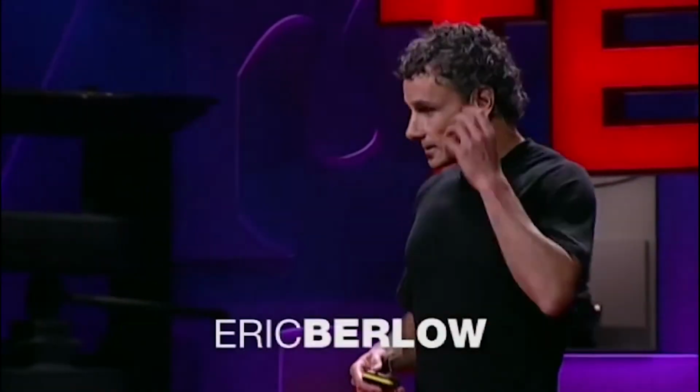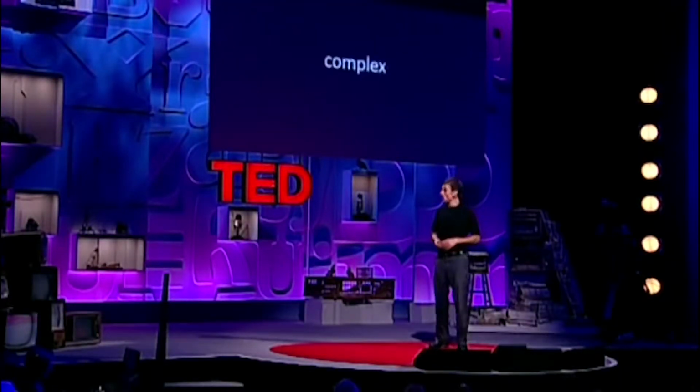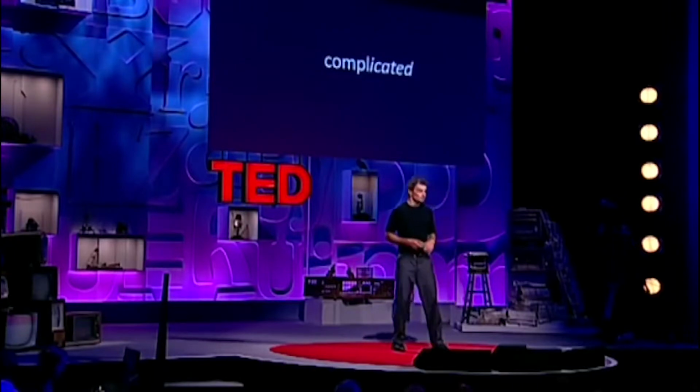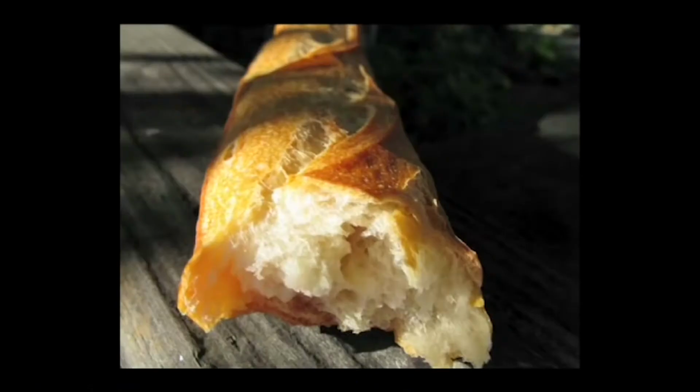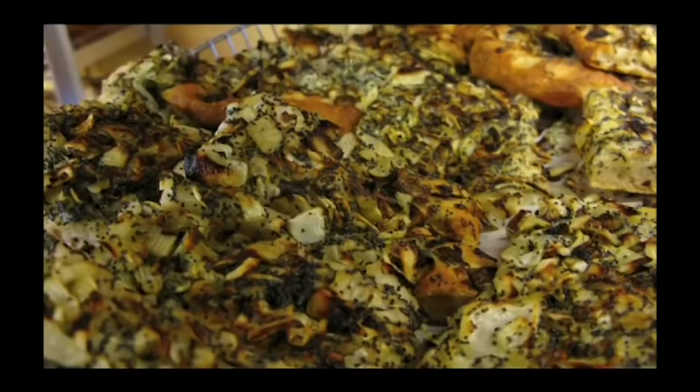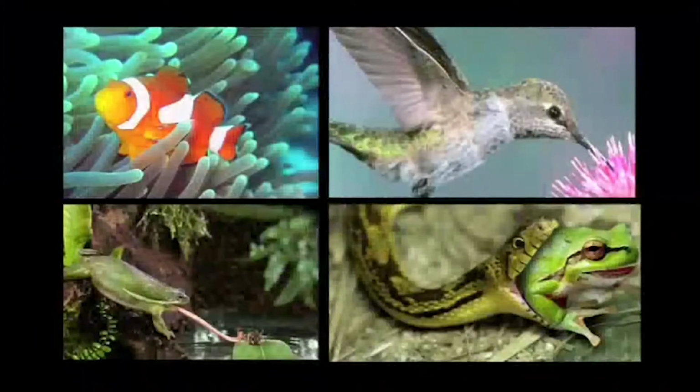Do you ever feel completely overwhelmed when you're faced with a complex problem? Well, I hope to change that in less than 3 minutes. So I hope to convince you that complex doesn't always equal complicated. So for me, a well-crafted baguette fresh out of the oven is complex. But a curry, onion, green olive, poppy cheese bread is complicated. I'm an ecologist and I study complexity. I love complexity. And I study that in the natural world, the interconnectedness of species.